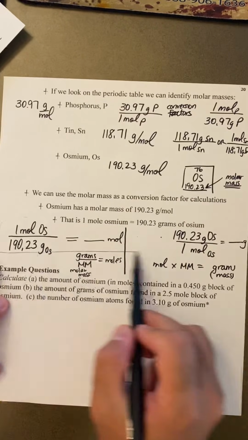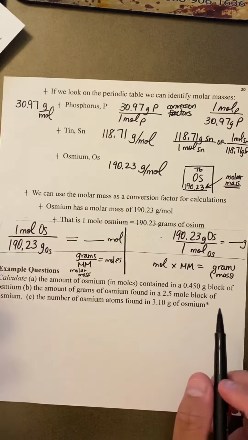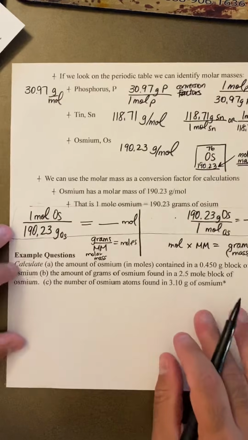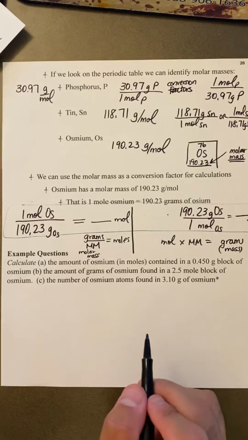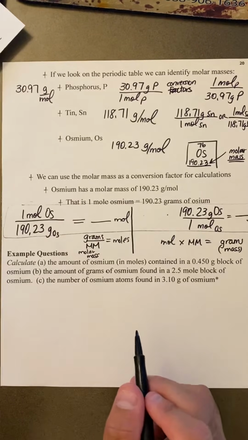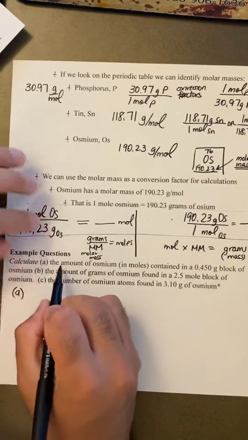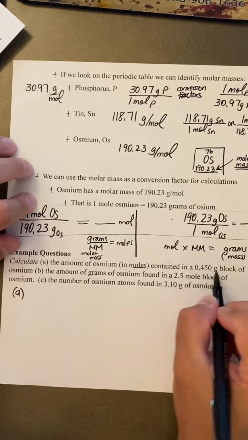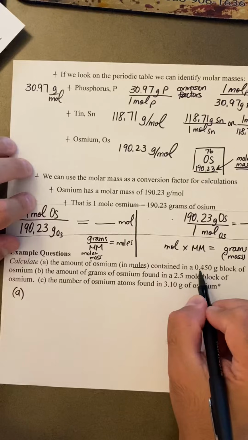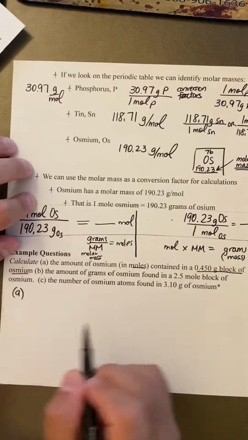I'm gonna use the conversion factor method, and this is the last thing I just want to show you. So let's just do examples A and B. I'm gonna skip C because it's not gonna be common to get to atoms like I said in our notes. So let's look at A. It says I want to calculate the amount of osmium in moles contained in a 0.450 gram block of osmium.